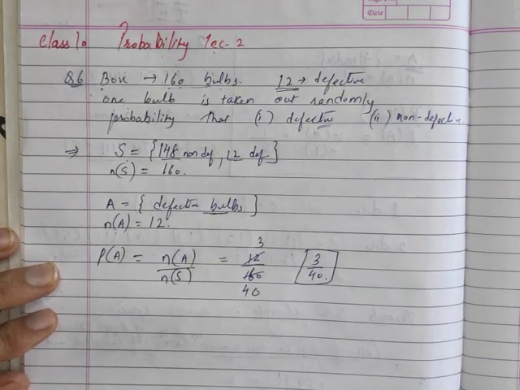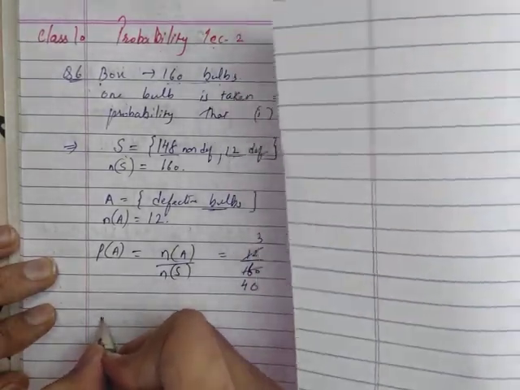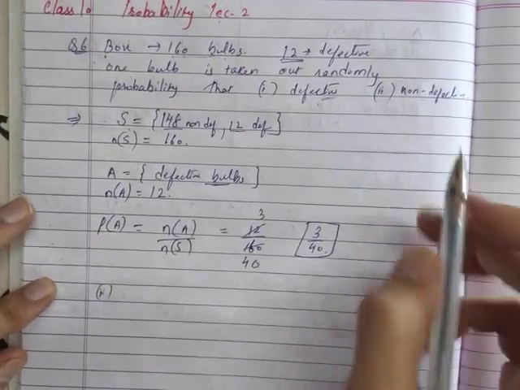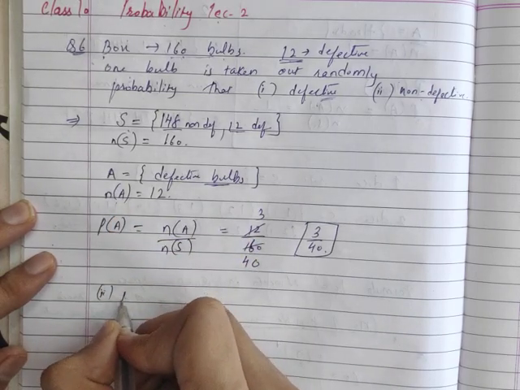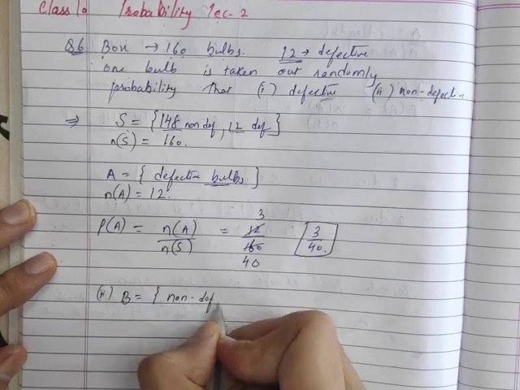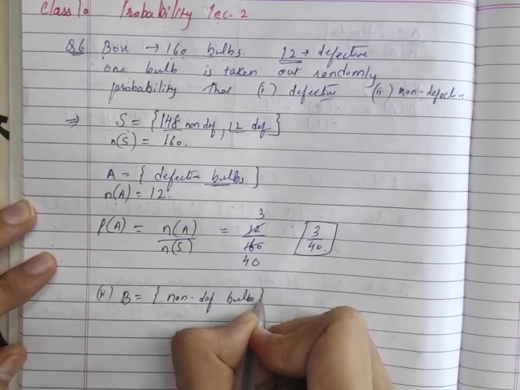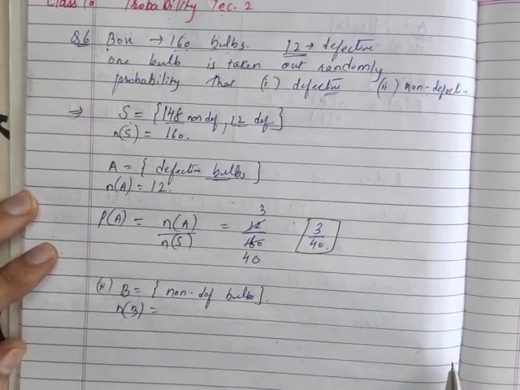Okay, now the second part, non-defective. So I will call it event B, where I am talking about non-defective bulbs. So N of B becomes what?